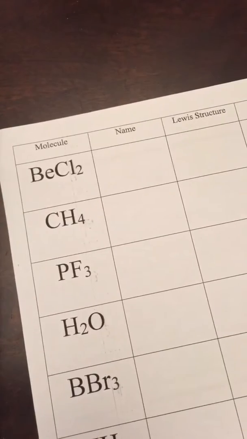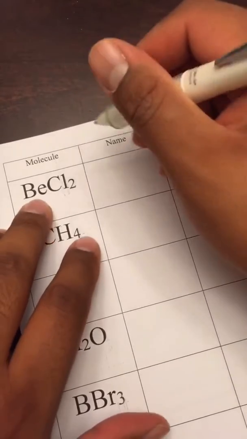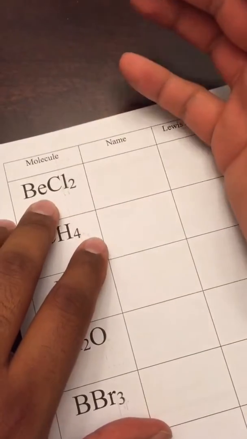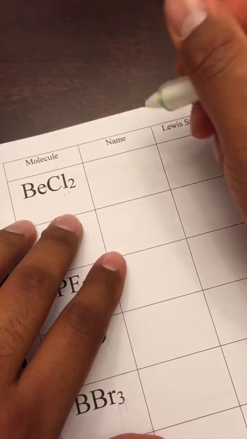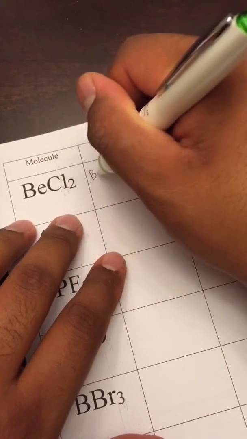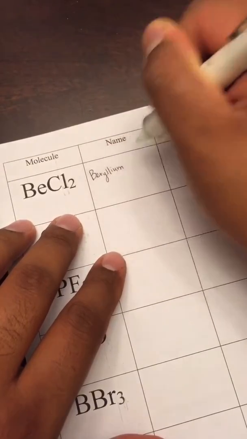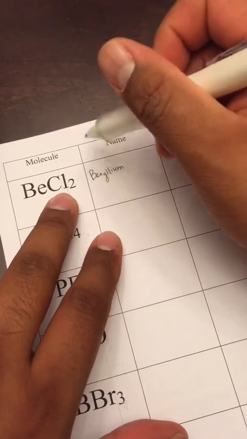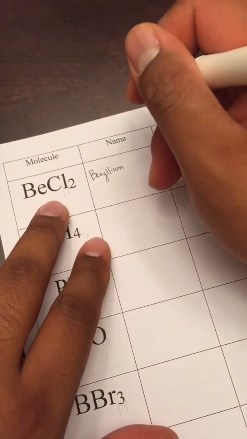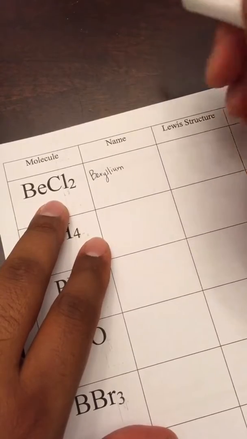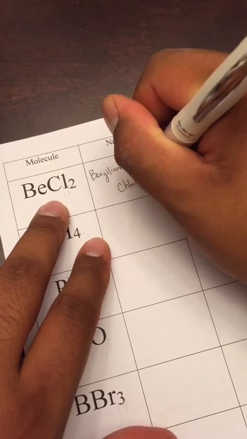So what I'm going to show you real quick is beryllium chloride. Here for the name, you see beryllium, and don't forget how to name because it's going to be on your test. You see Be, so you look in the periodic table and you name the first element as is, so it's going to be beryllium. The next element is a chloride. Because this is actually an ionic compound, like I was explaining to you last time, you can get away with just saying beryllium chloride.